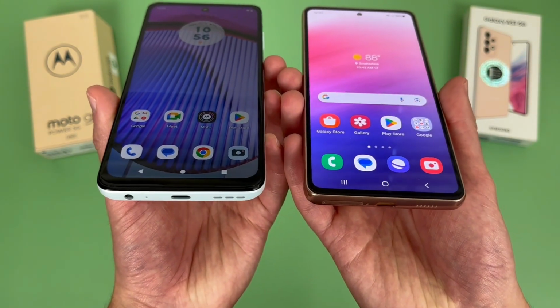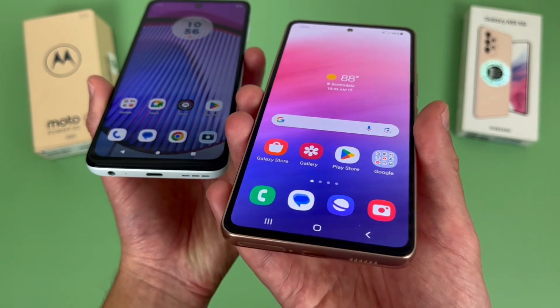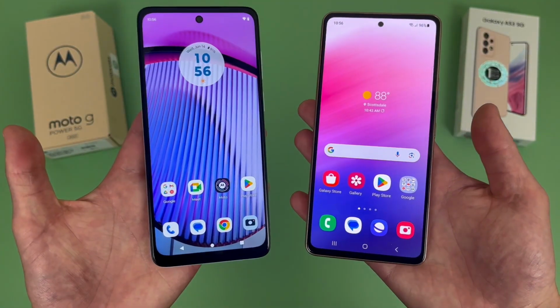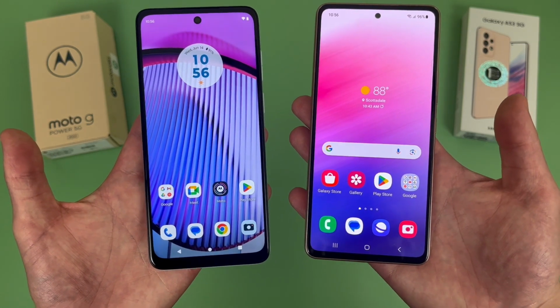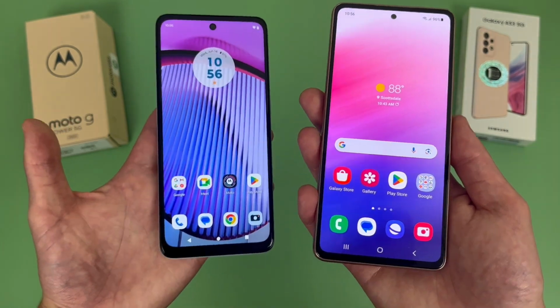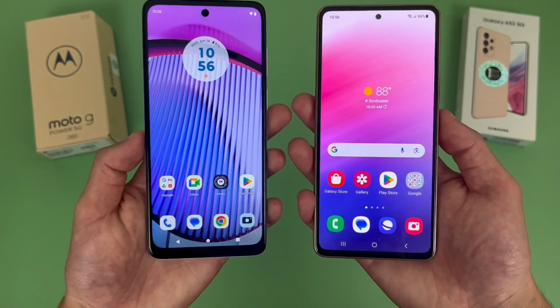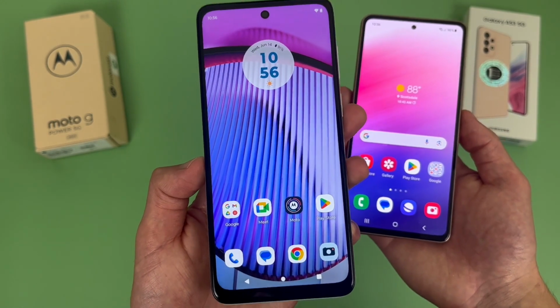So if you're outside in the sun, for example, or really in any kind of bright area, the A53 5G is going to be a bit easier to see. But again, other than that, the displays are pretty much the same. So if you are looking for a more affordable phone that has a really nice display, despite the A53 5G having a bit of an advantage when it comes to display technology, you're really not going to go wrong with either phone here.